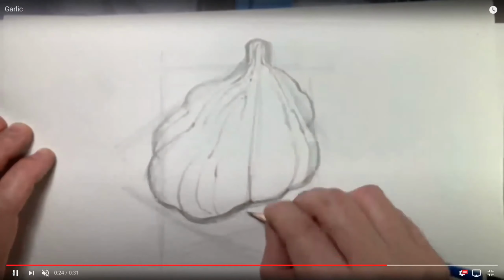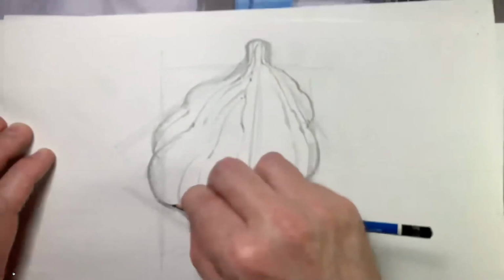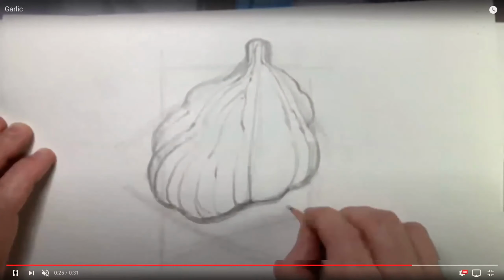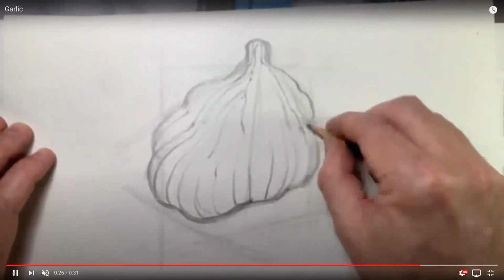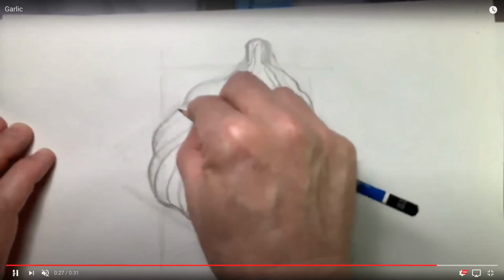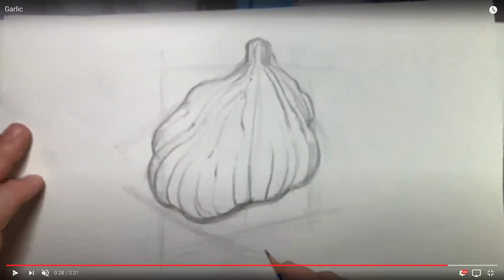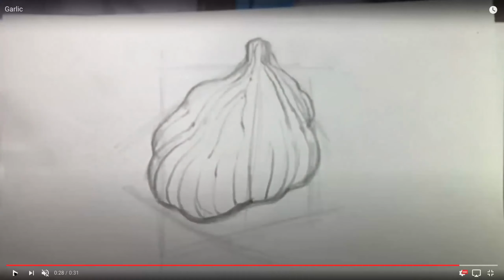But those contour lines I'm moving in, those are going to define really the interior and the volume of the object. And I sort of stopped, since this is a quick demo, but you can go on with this for some time, building up the detail of the line work.